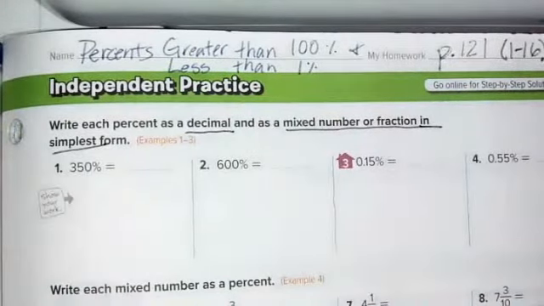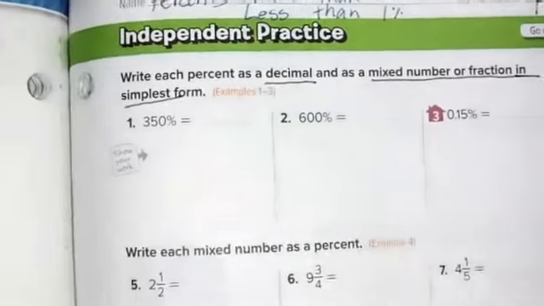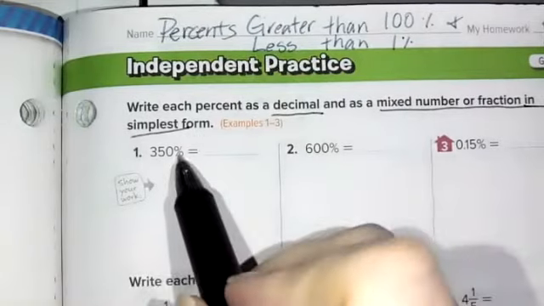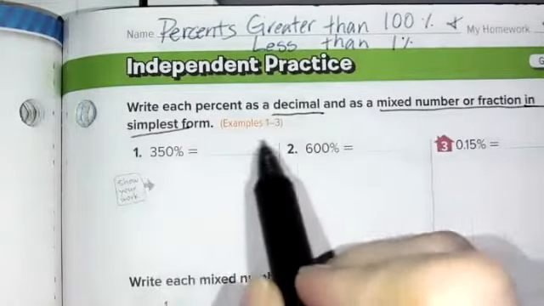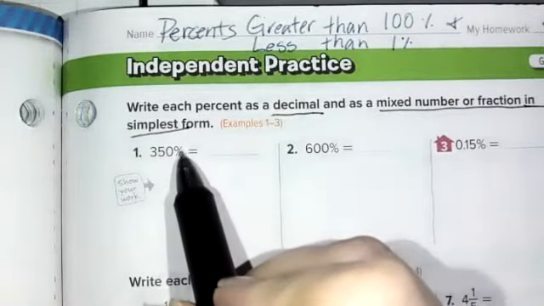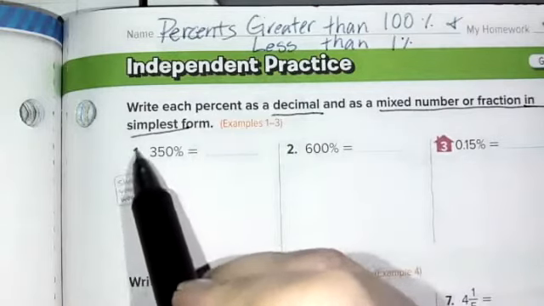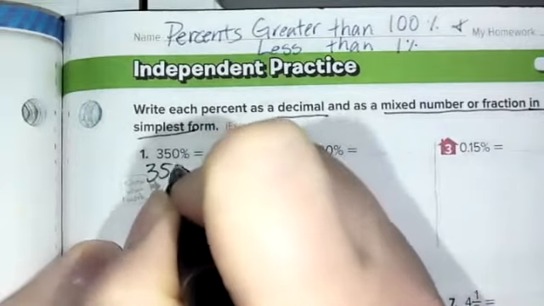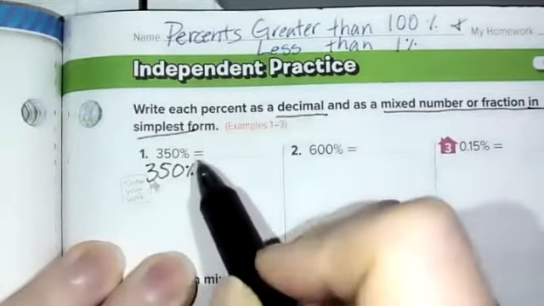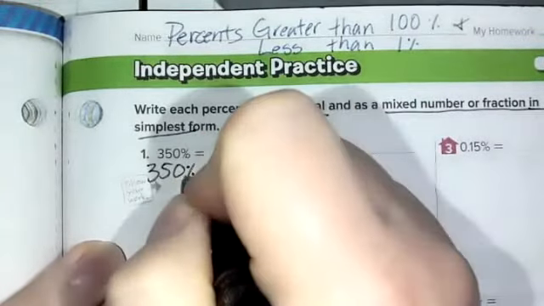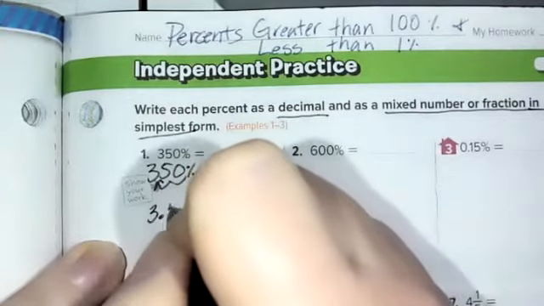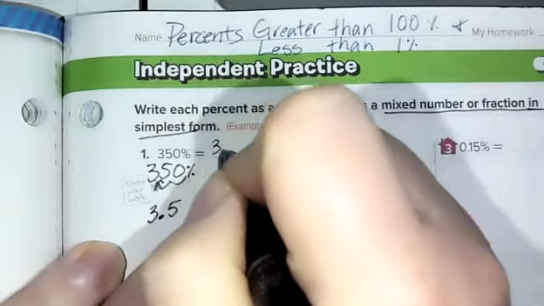So let's start off with 350%. And so to change from a percent to a decimal, what we do is we drop the percent sign and then we move the decimal 2 places to the left. So when we have 350%, first we'll drop that percent sign and then move our decimal 2 places left. So that'll be 3.5 for our first answer.